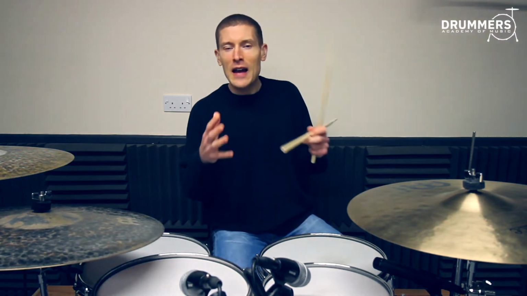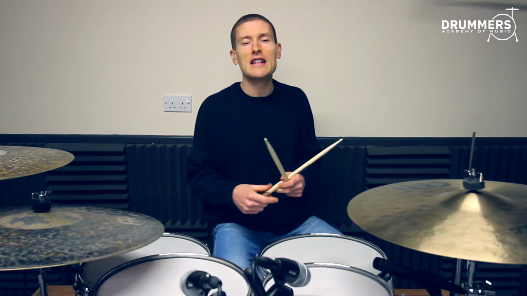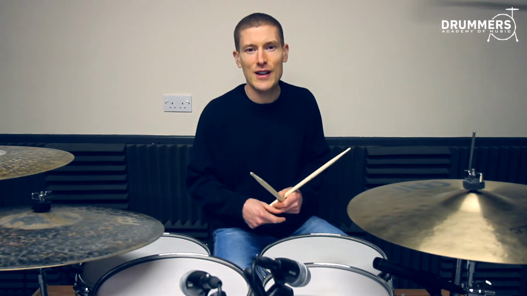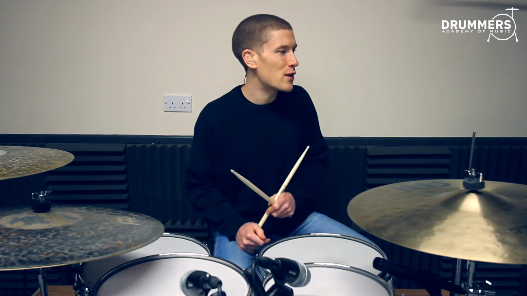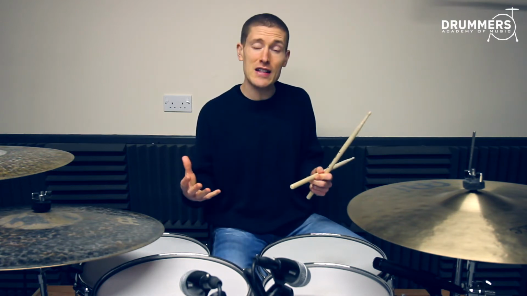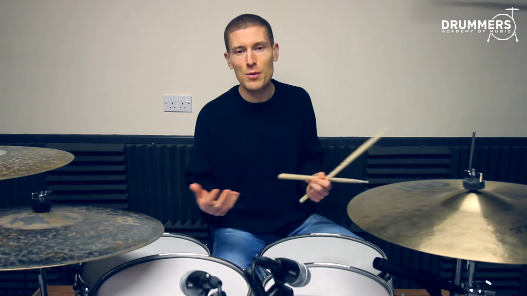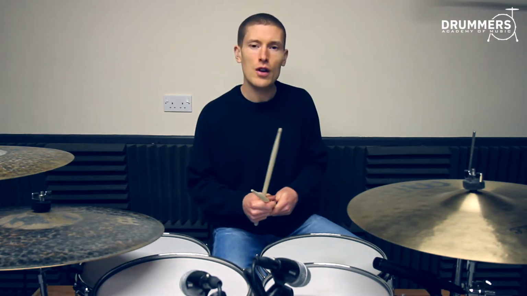Okay, so those little embellishments, those little bits of texture really give the groove some character and feel. These little nuances in the groove are so great to add just to complement the feel of a groove. So you want to get that down, make sure you're feeling that, you're relaxed as you play it, you're really comfortable with those 2 ghost notes.